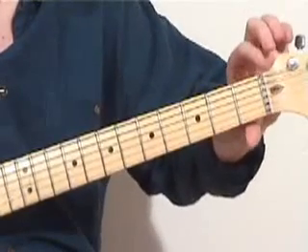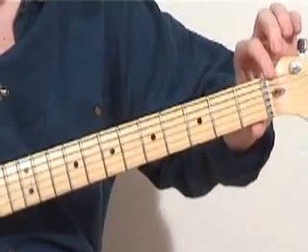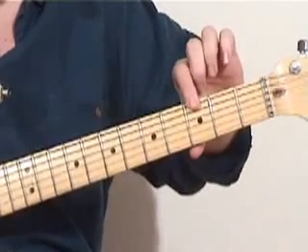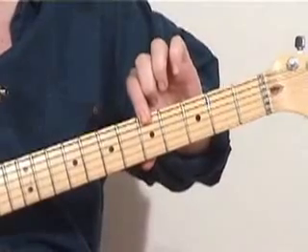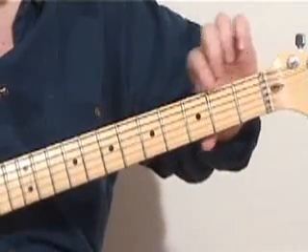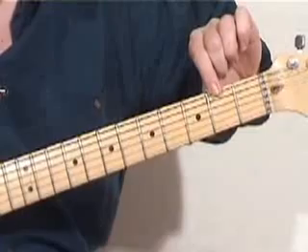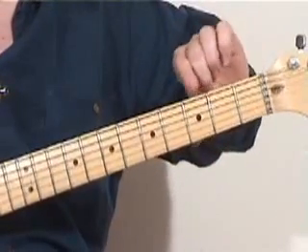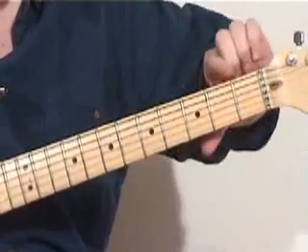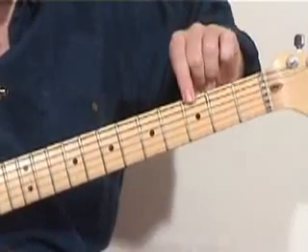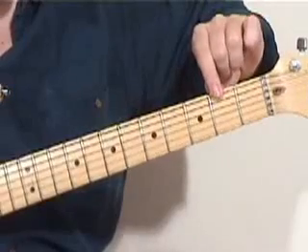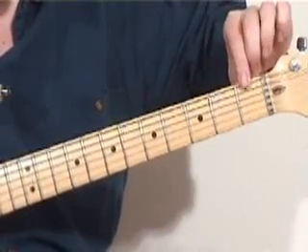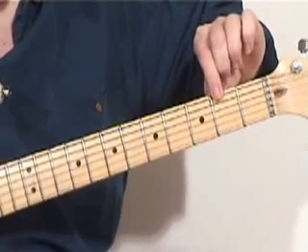E is the open 6th string, F is only 1 fret away, but from F to G is 2 frets, and from G to A is another 2 frets. In between F and G is another note. That note has 2 different names depending on which direction you think of it from. If you go this way from G, that would be called a G flat. If you go this way from F, it's often called an F sharp.